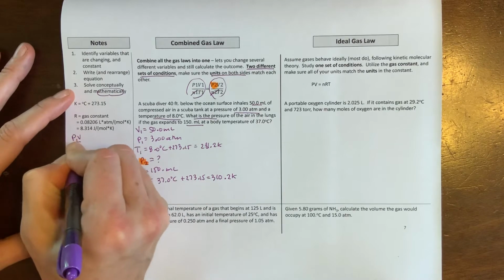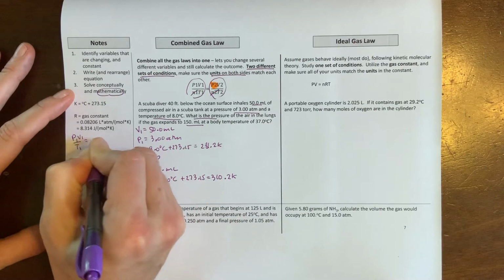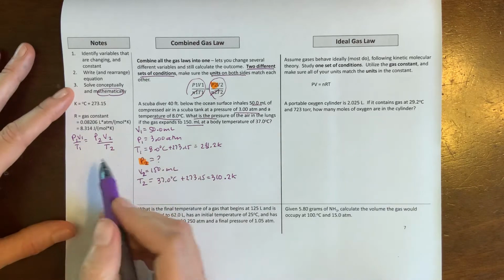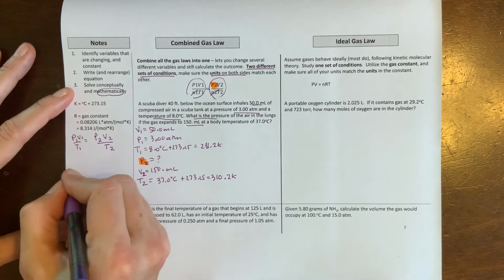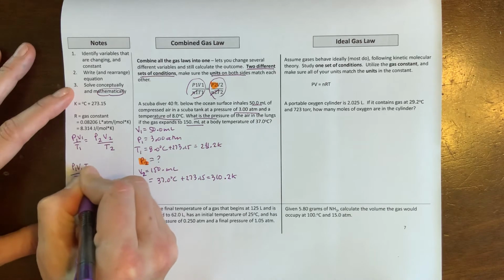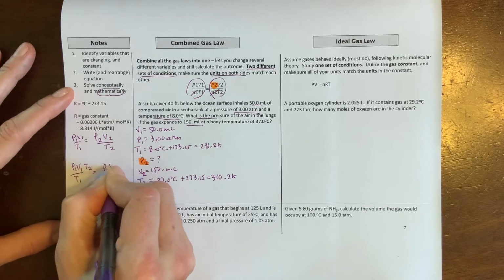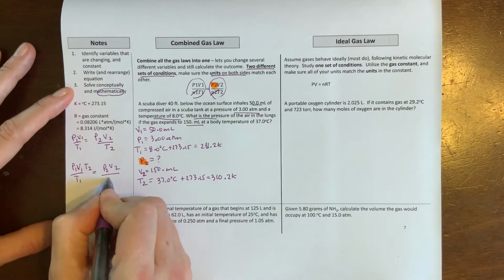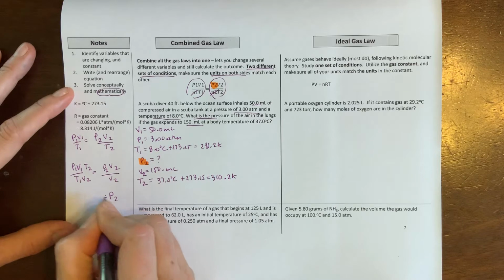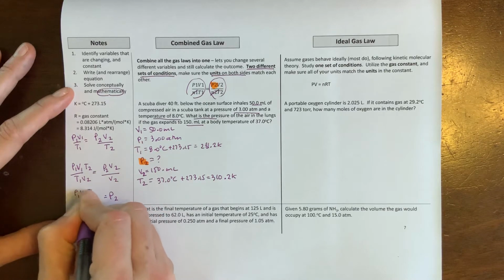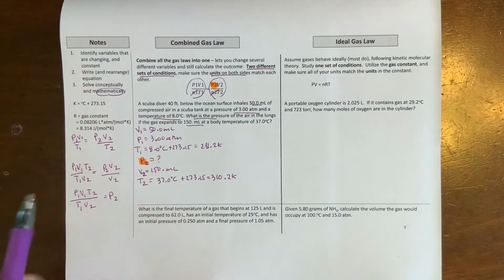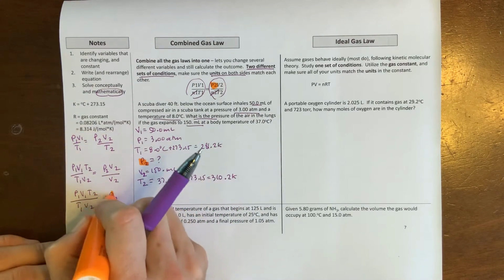So I'm going to go off to the side and just solve for P2 real quick. So P1 V1 over T1 equals P2 V2 over T2. I want to multiply that T2 up, so P1 V1 over T1 and then times T2 equals P2 V2, and then to get P2 by itself, divide both sides by V2. So P2 is equal to P1 V1 T2 over T1 V2. So that's going to be my equation that I want to plug numbers into.